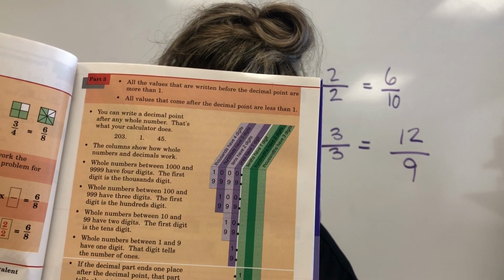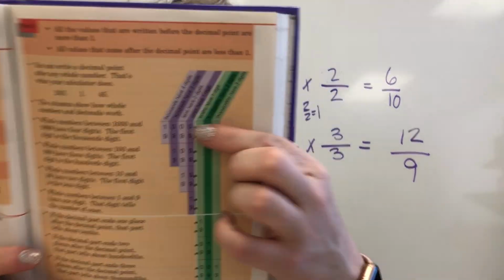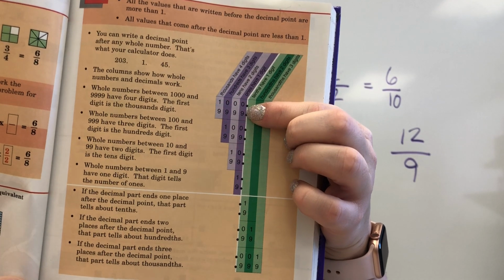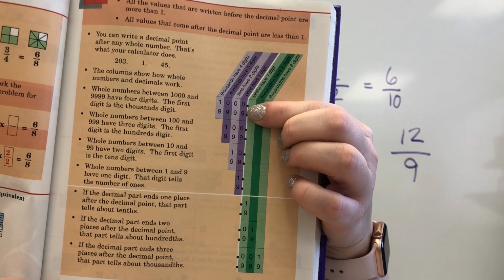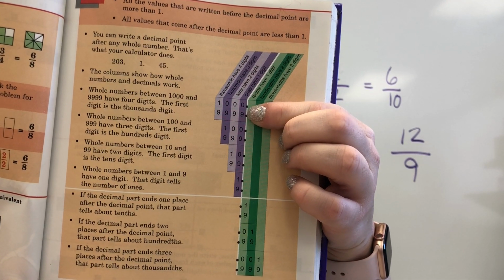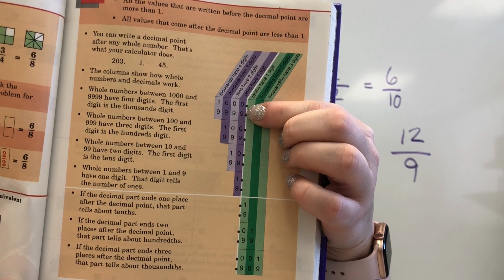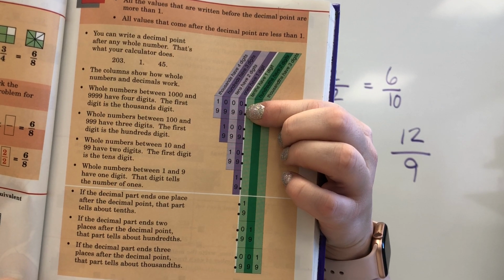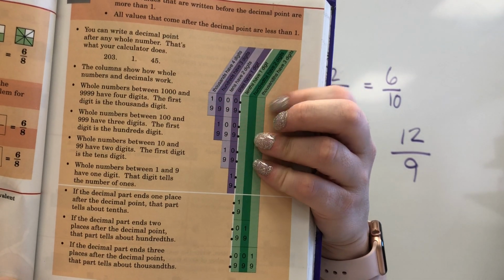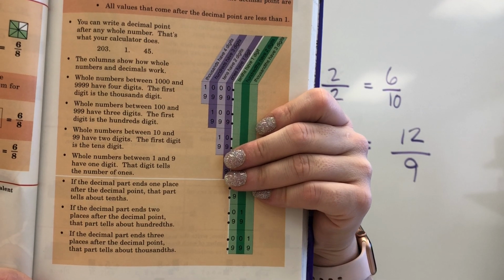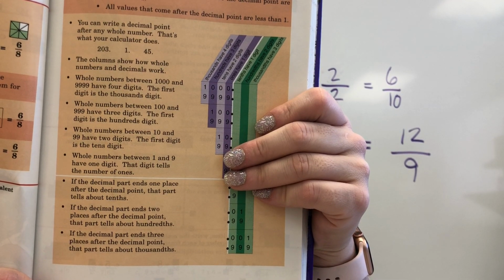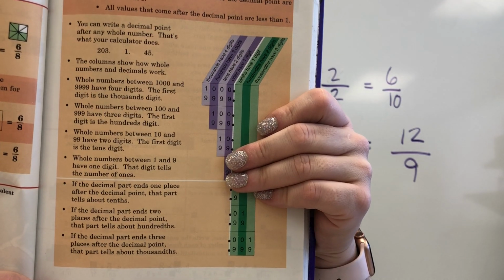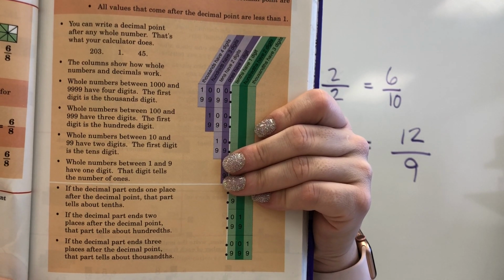If you look at the numbers 1,000 and 9,999, the whole numbers between those two numbers have 4 digits. The first digit is the thousands digit. Then there's the hundreds digit. Then there is the tens digit and the ones digit. So if the decimal part ends one place after the decimal point, that part tells me about tenths.